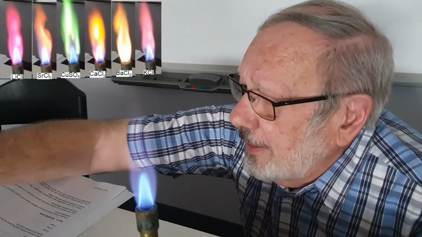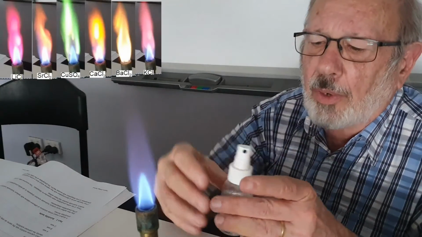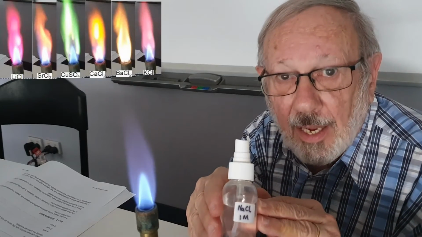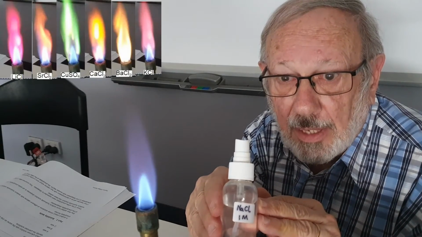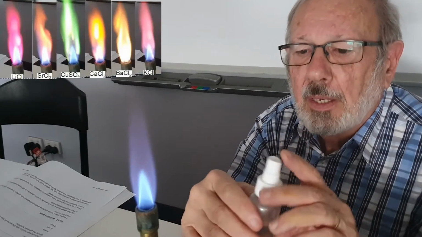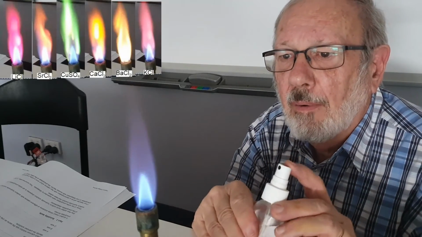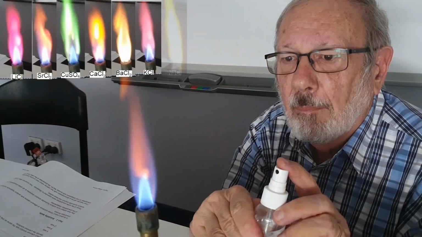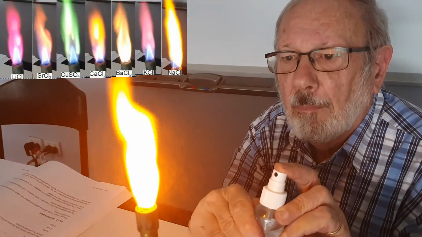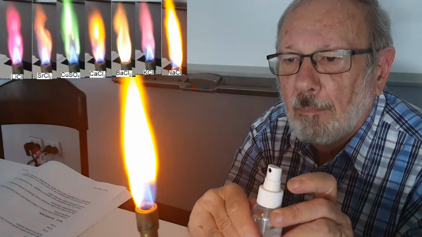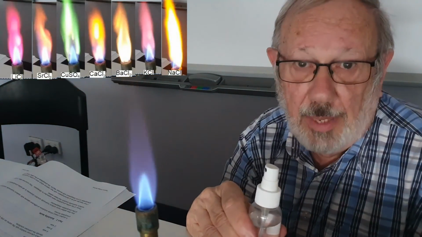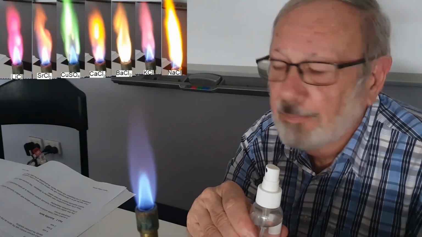The last one is sodium chloride, and its formula, as we probably know, is NaCl. I'm going to call that bright yellow.